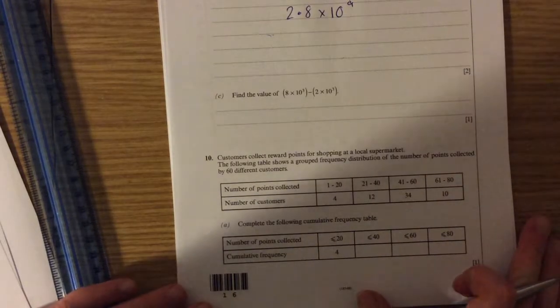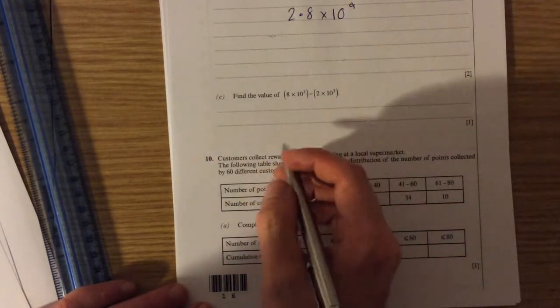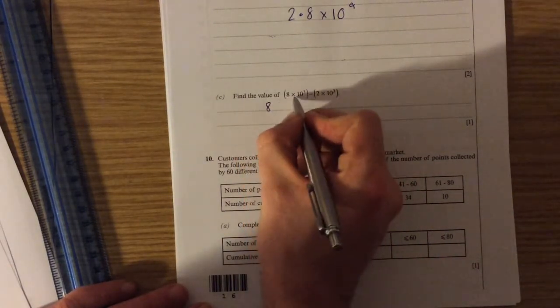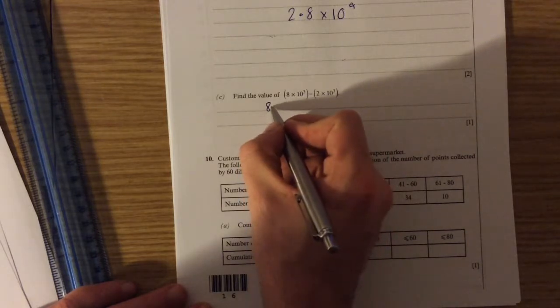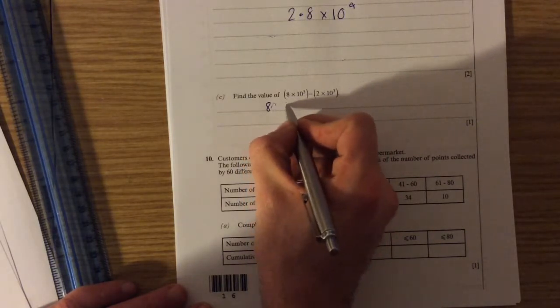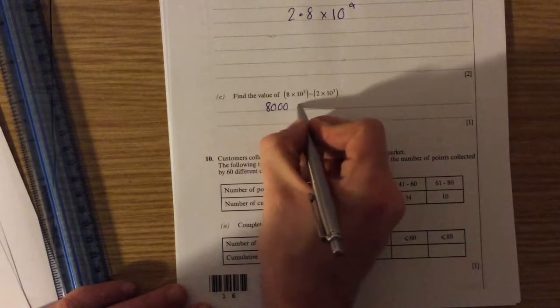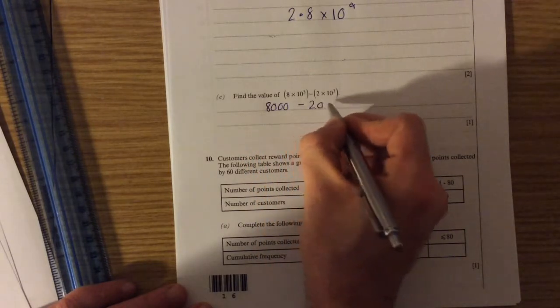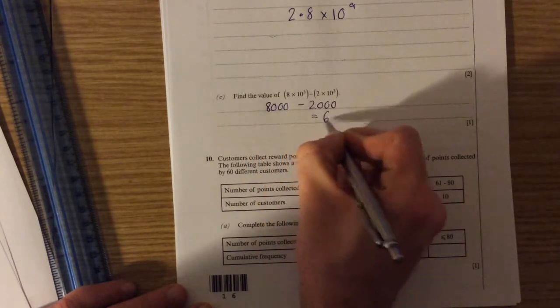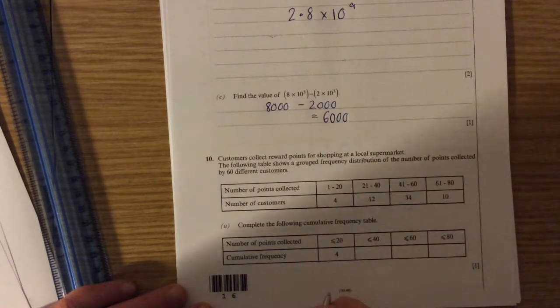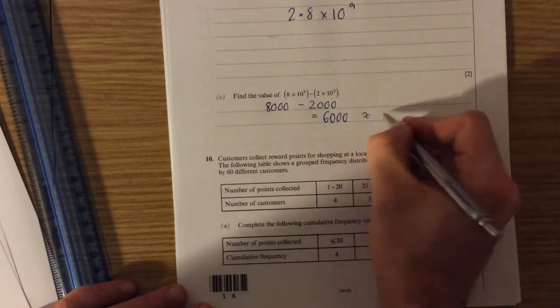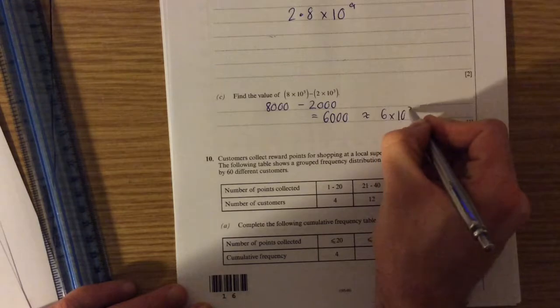For adding and subtracting in standard form, I need to convert these numbers back to whole numbers. So 8 times 10 to the power of 3 would give me a point there, and I'm going to have to make it 1, 2, 3, which would give me the number 8,000. With 2, I get the number 2,000, so my answer is 6,000, which I can leave as 6,000, or that is the same as 6 times 10 to the power of 3.